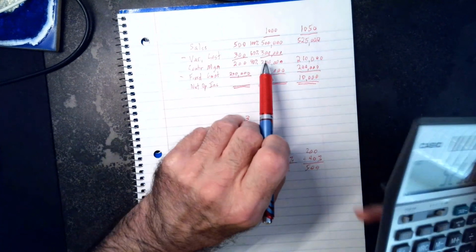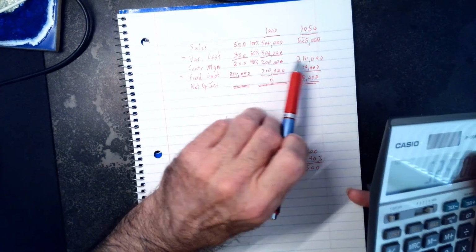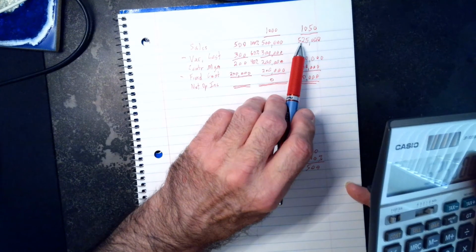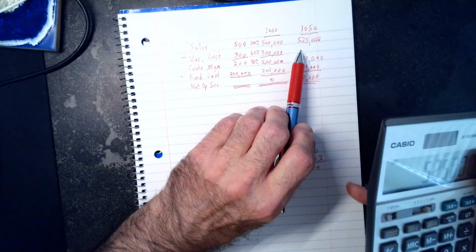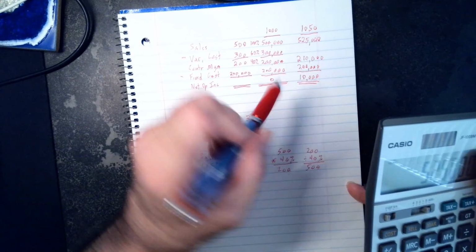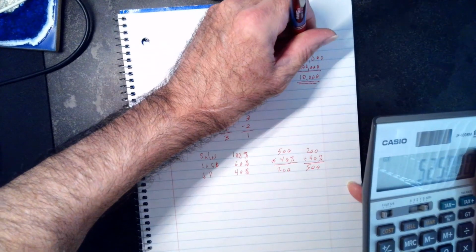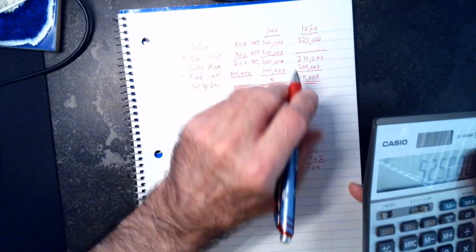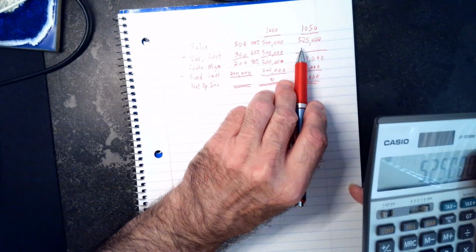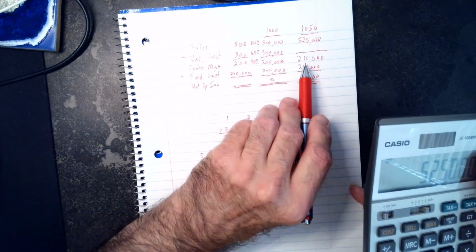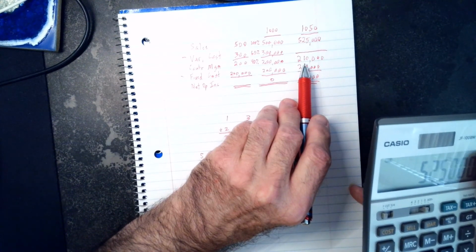Now, my variable cost, I could literally take the 525,000, multiply that by 60%, and I'll get my variable cost. Or I could just simply say I need to figure out contribution margin as being 210. My sales is 525. What does variable cost have to be to subtract from 525 to get to 210,000?